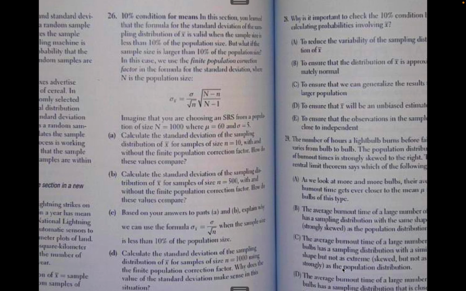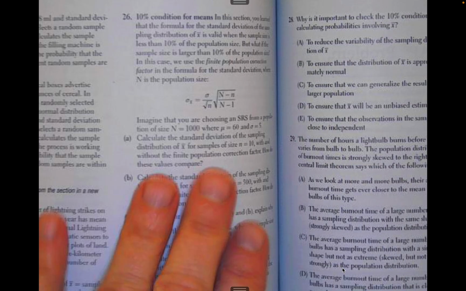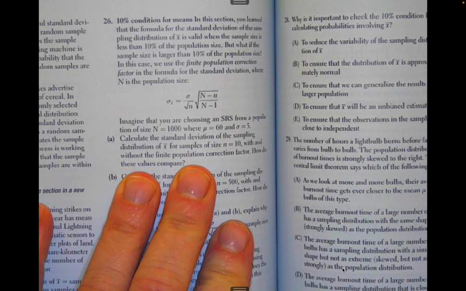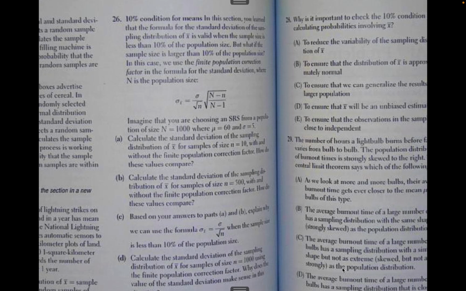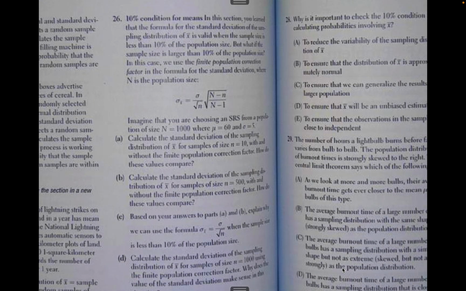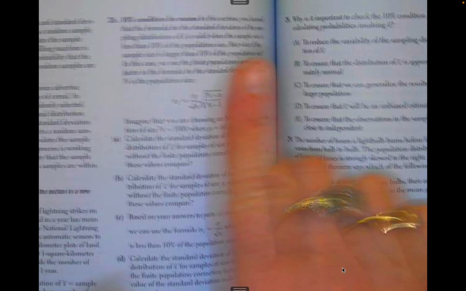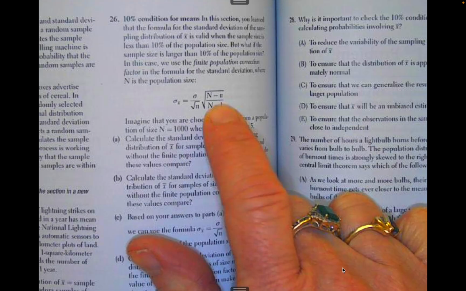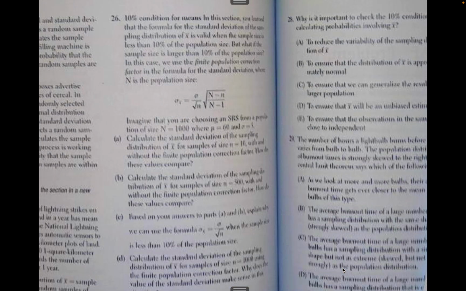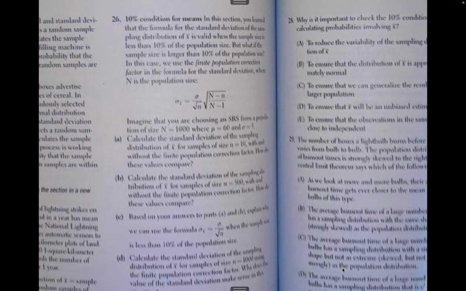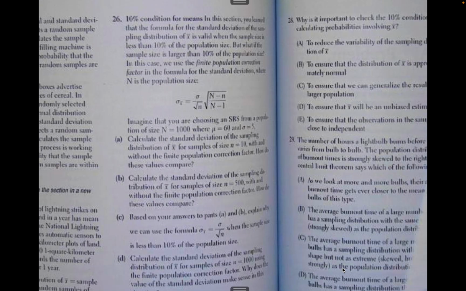Alright, what I wanted you to get from this question is the importance of that 10% check. So, if the 10% condition was not met, this is the correction that you have to do. Again, you will never be asked to do that correction in this course, but you should just be aware that this is why the 10% is so important.